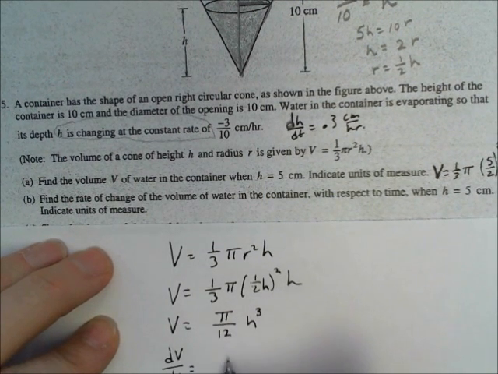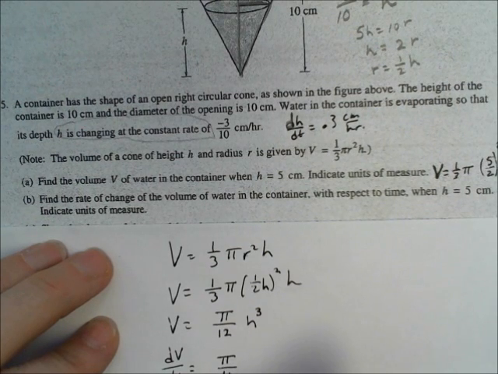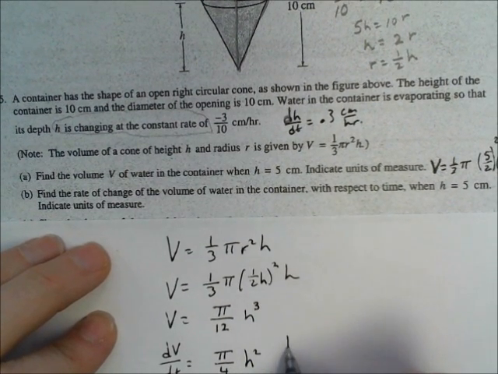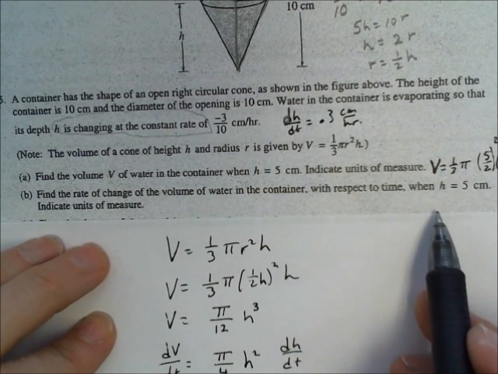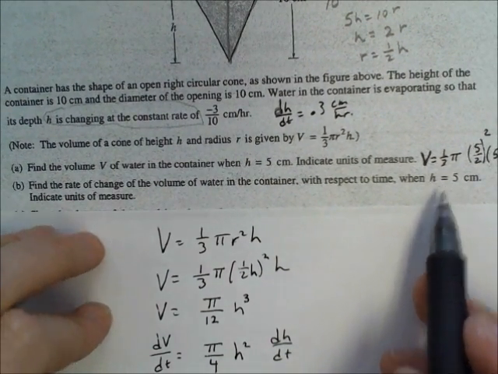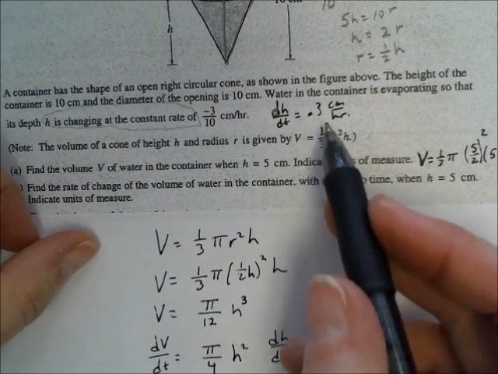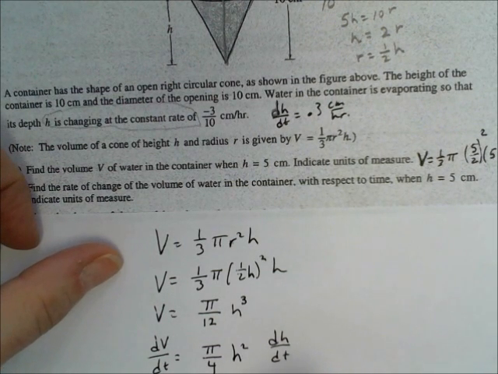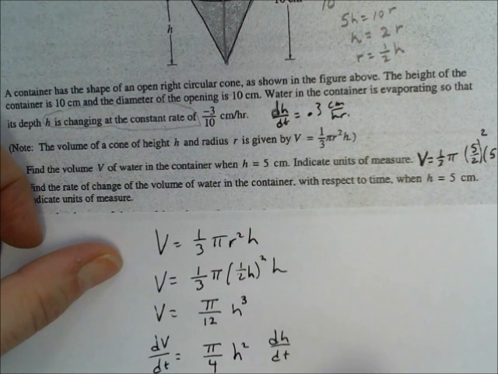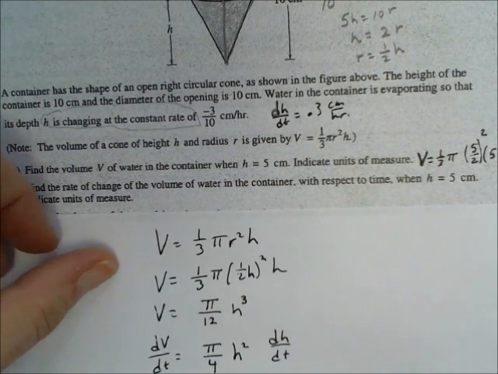is equal to 3 times pi over 12, which is pi over 4, H squared dH/dt. And now they want to know what the rate of change of the water is when H is 5, so we're going to substitute a 5 in here, and dH/dt is going to be equal to 0.3, or 3/10. So we have pi over 4 times 25 over 1 times a negative 3 over 10.